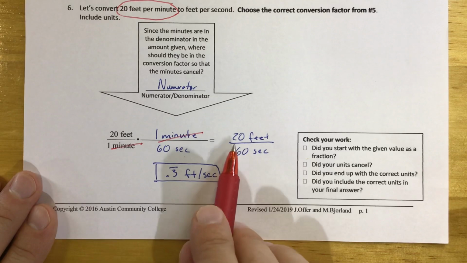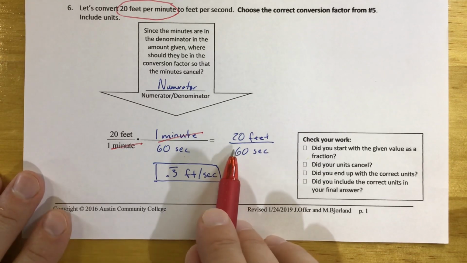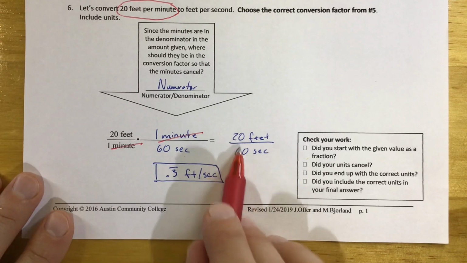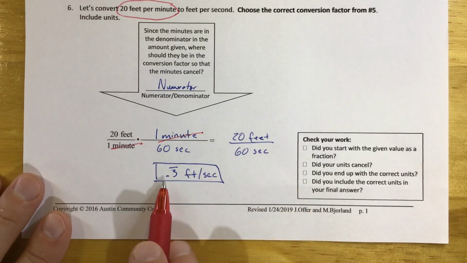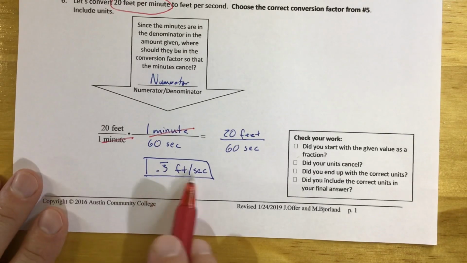Go ahead and divide your number. So we got 20 divided by 60. The zeros will cancel. We get 2/3... 2/6. That's going to reduce down to 1/3. So as a decimal, it'll appear as a 0.3 repeating. That's what that little bar is, 0.3 repeating feet per second.